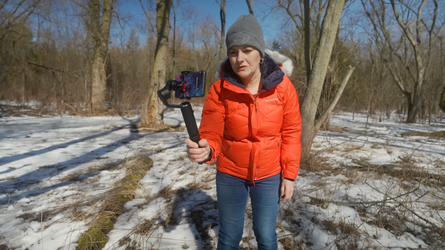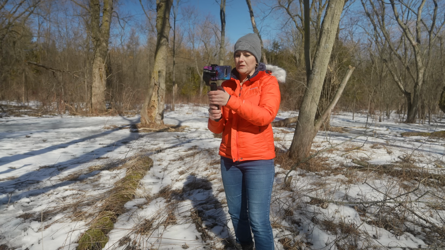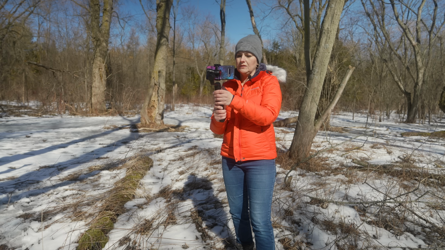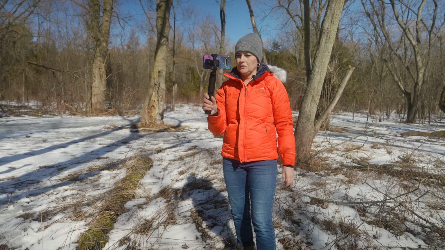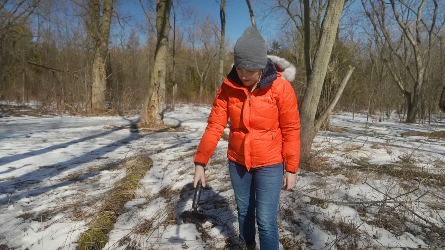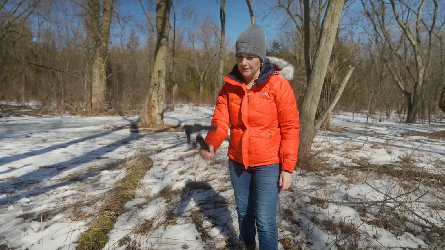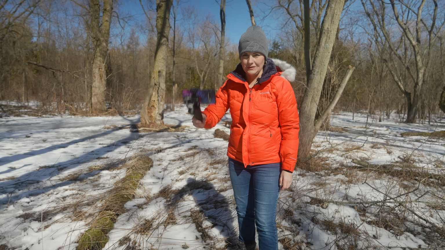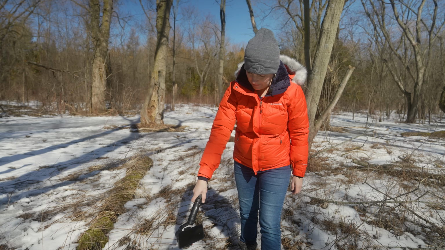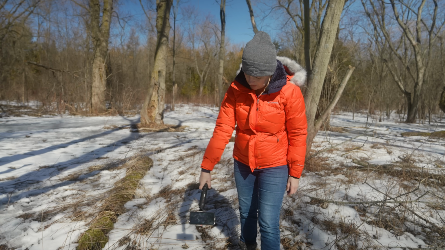Next up is Zhiyun Smooth Q2, and this one I'm gonna put again on follow mode, so the motors are nicely working, and I'm just gonna go down. This one is very smooth, actually. It feels really smooth with the moves, and go back up. So going down, no problems with anything hitting the motors.